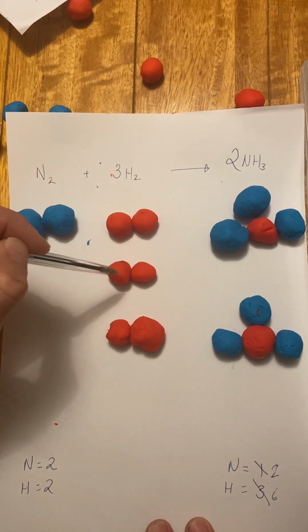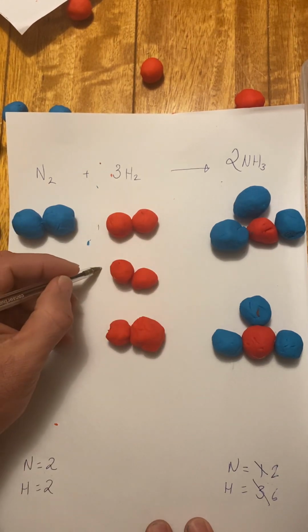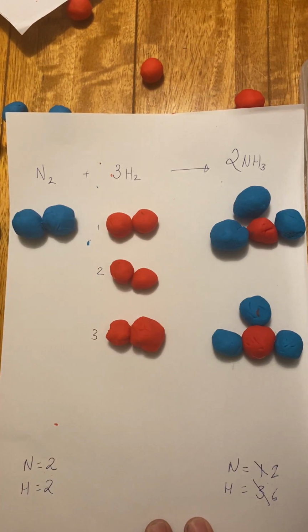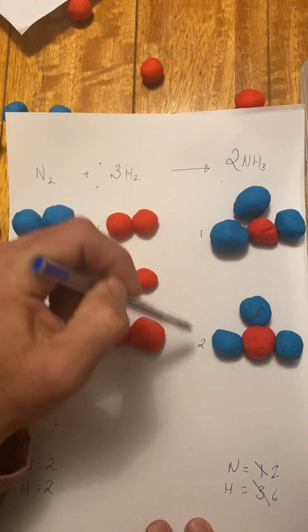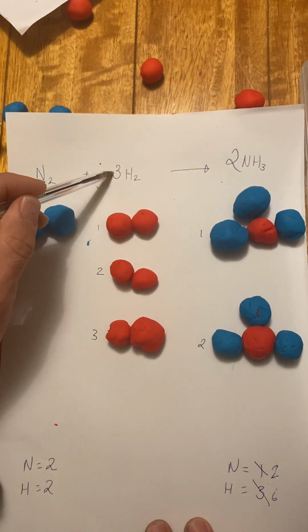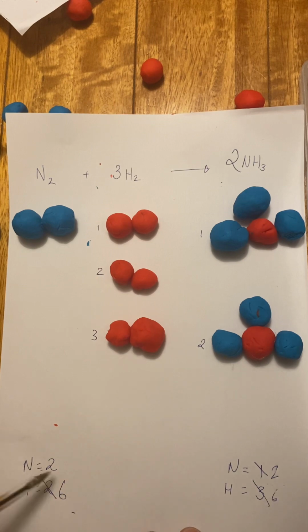So H2, H2, H2. That's the first lot. That's the second lot. That's the third lot. And then on the ammonia, we've got the first lot and the second lot. So we've got 2 NH3, 3 H2, and we've got the N2 there. So we've got 6. Now we can see that this balances because we've got 2 nitrogens on the reactant side and the product side. And we've got 6 hydrogen atoms on the reactant side and 6 hydrogen atoms on the product side.